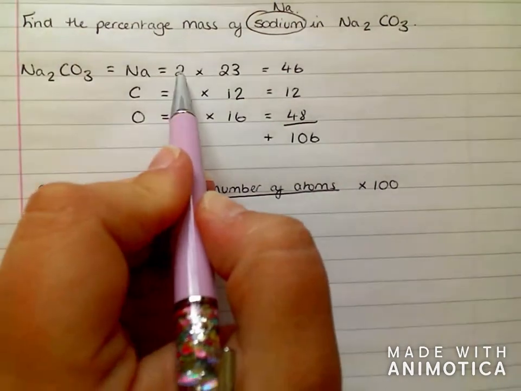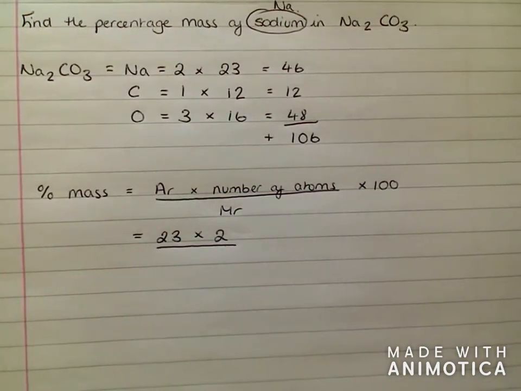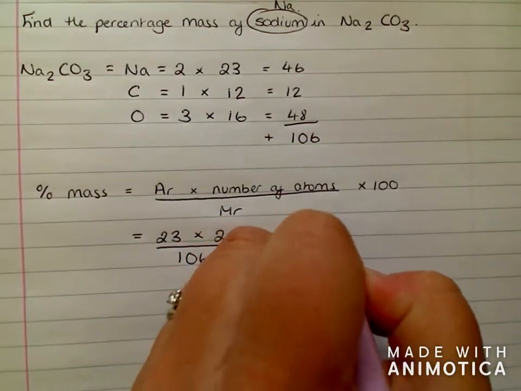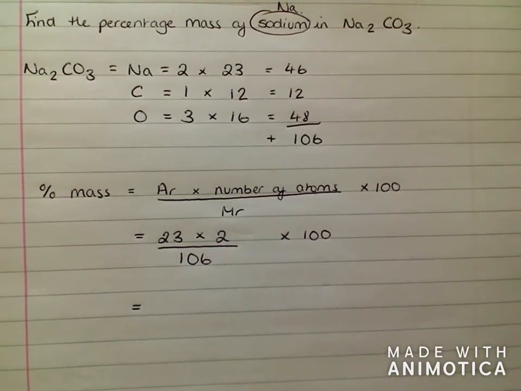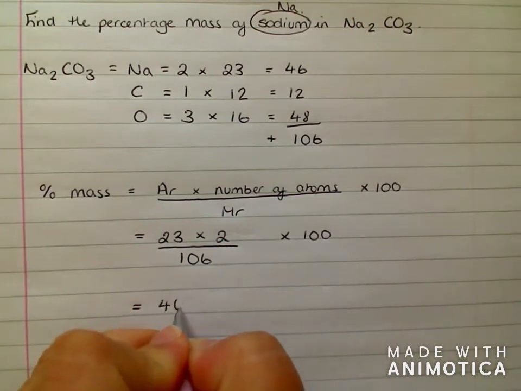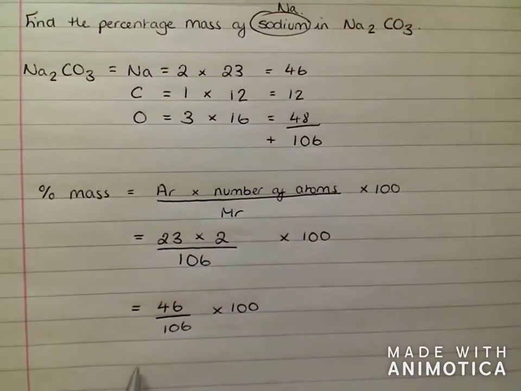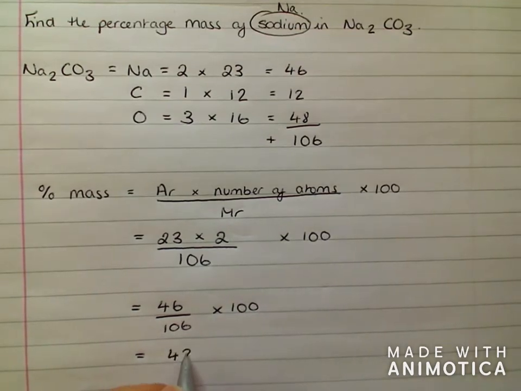Well, this time I had 2 sodiums. Divided by the MR, which was 106, and then times by 100. So 23 times 2 is 46, divided by 106 times 100, and then I pop that into my calculator. So 46 divided by 106 times 100, and that is 43%.